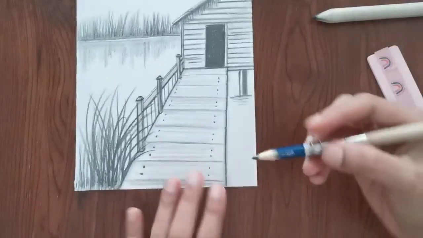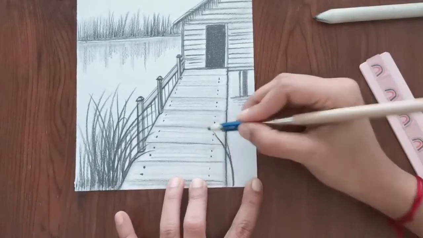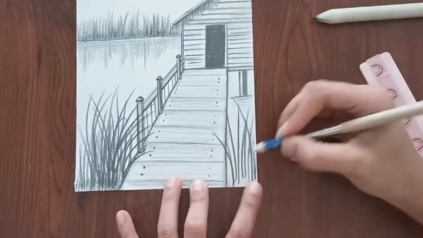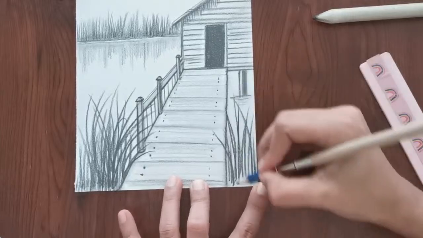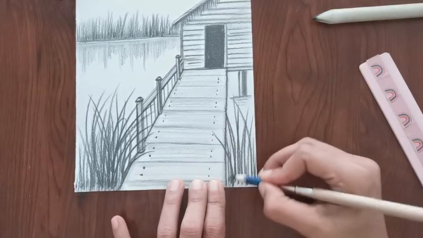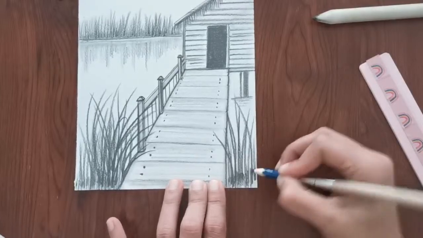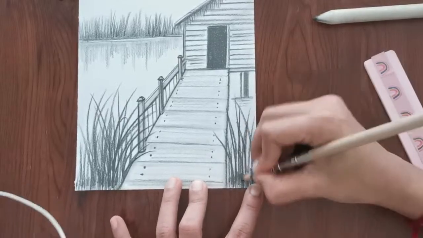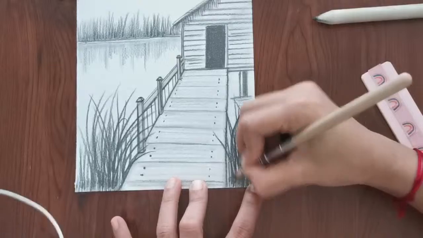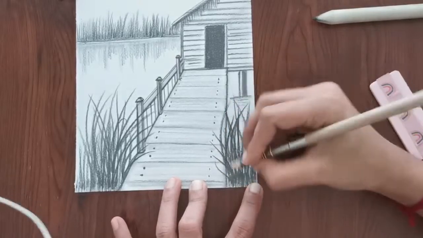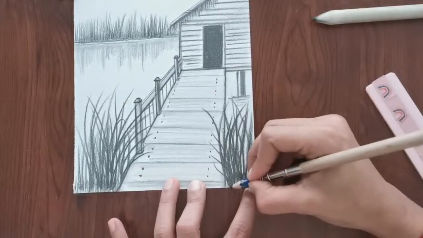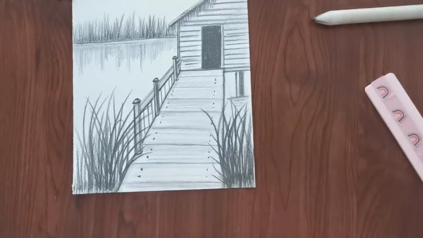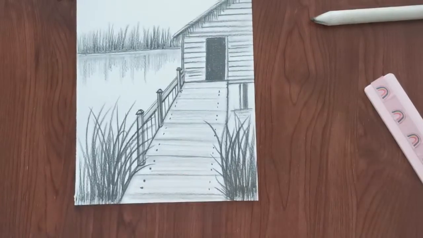Okay. Same step on this side also. Big lines. And to cover this area, got it.